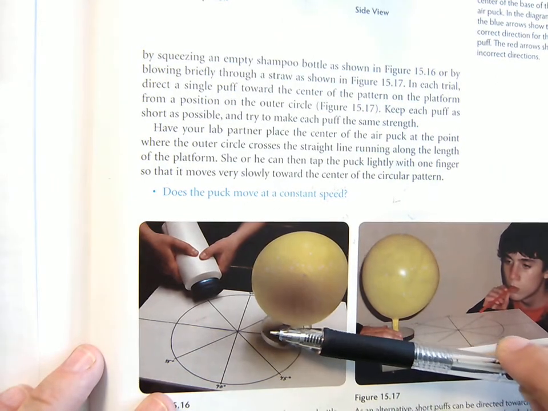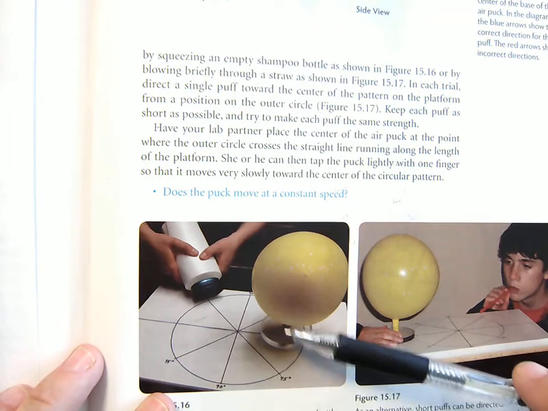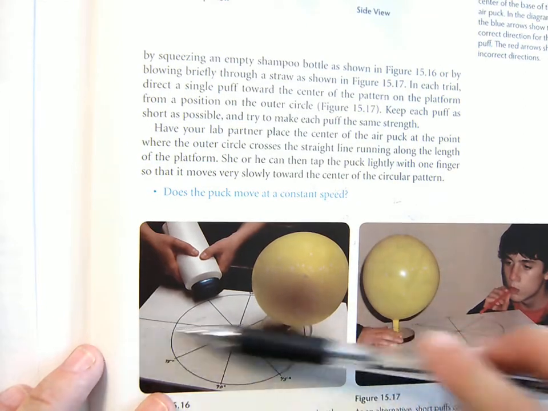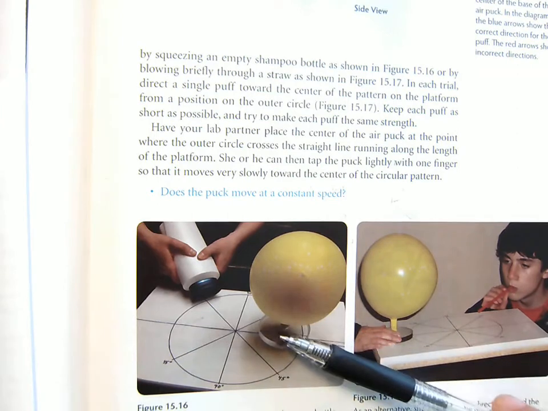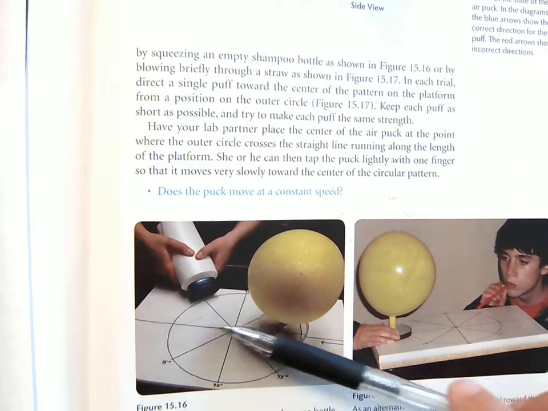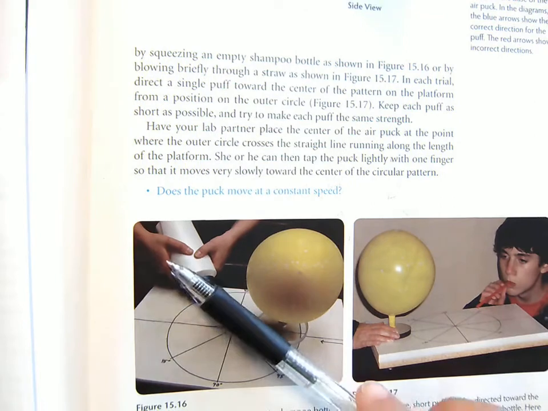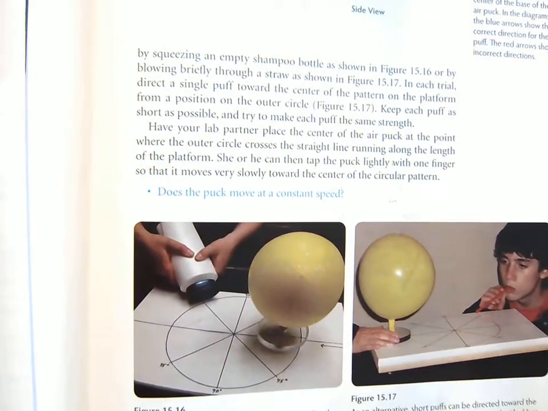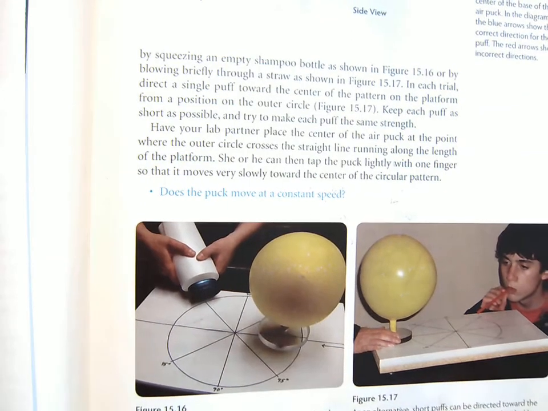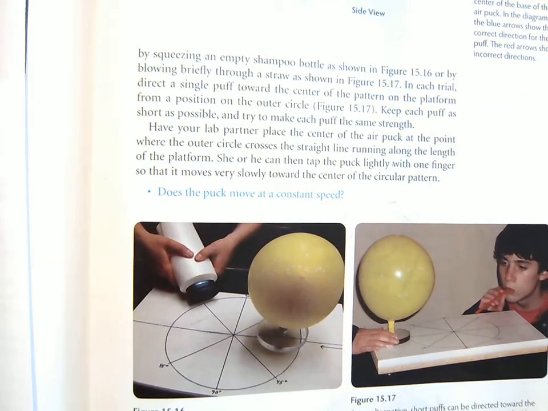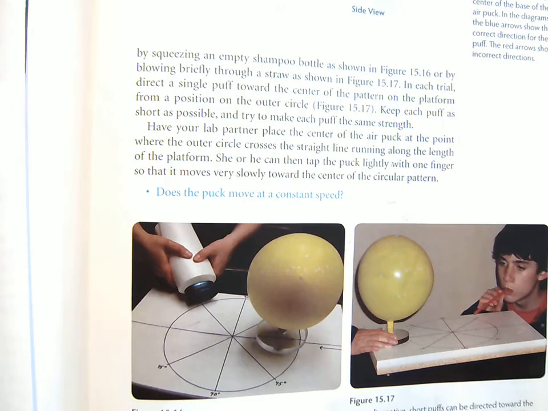So if the puck basically stays going this way, you can compare that to the straight line, and you could probably say the puck is moving in a straight line. If the puck tends to veer in this direction off of the straight line, then you also have a reference point to say that the direction is changing. So these lines on this little diagram will give us a reference point to describe the motion and the direction of the puck.